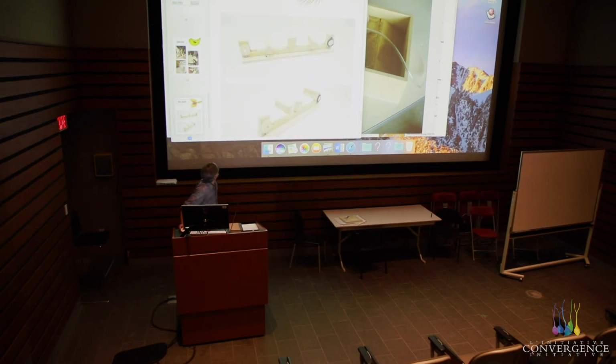So the tension in the material, a strip of plastic, makes it stay either convex or concave, and these would be the trigger hairs, and it takes very little for these trigger hairs.